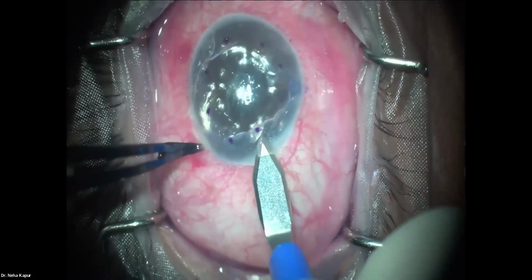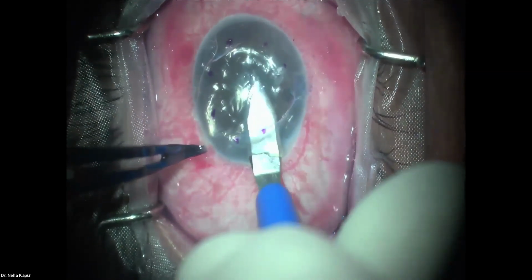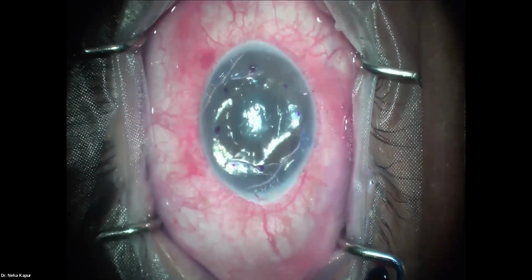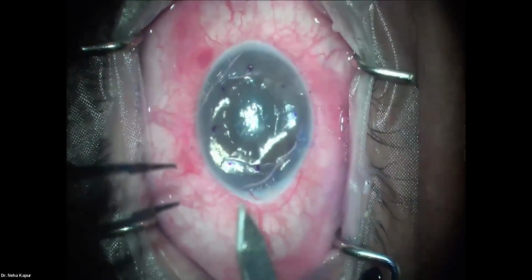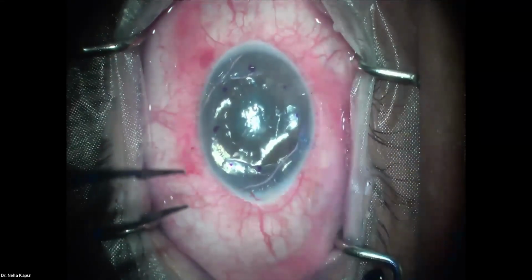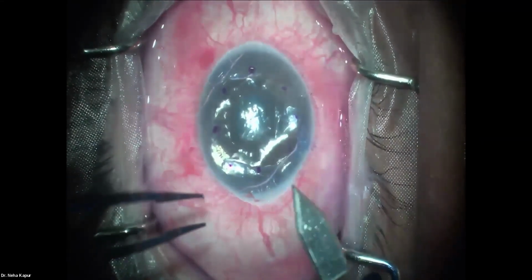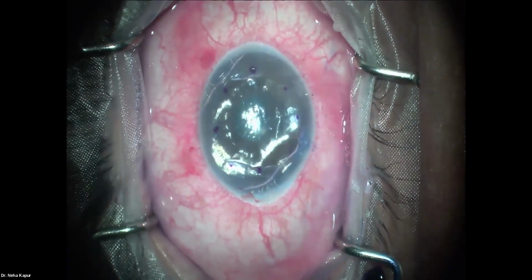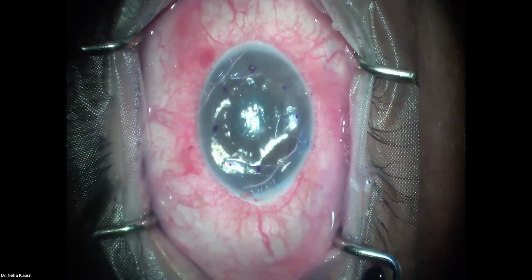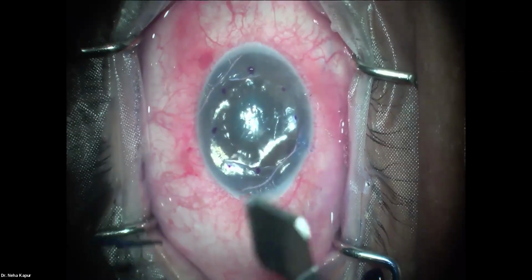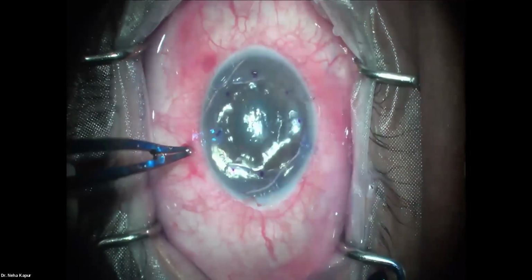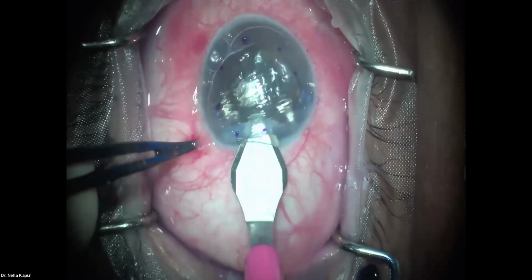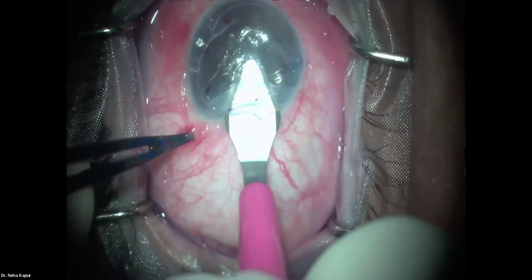A lot of times people like to intersect the entry with the edge of the lenticule. The good thing about it is that the edge of the entry will close against the stromal hydration, and you don't have to put sutures there. But that usually is not our primary intention. The primary intention is to have a well-centered, adequate size lenticule. Even a very long entry may cause trouble.